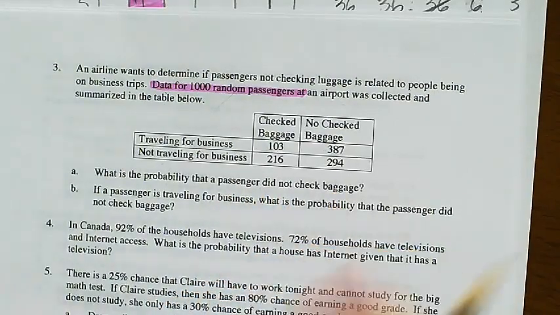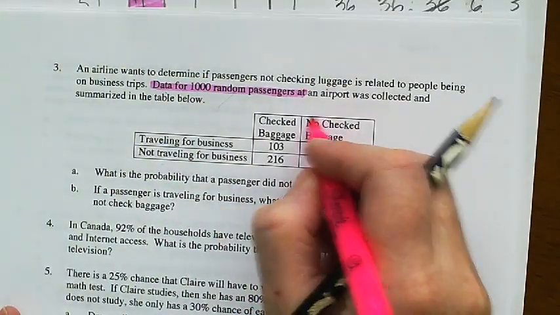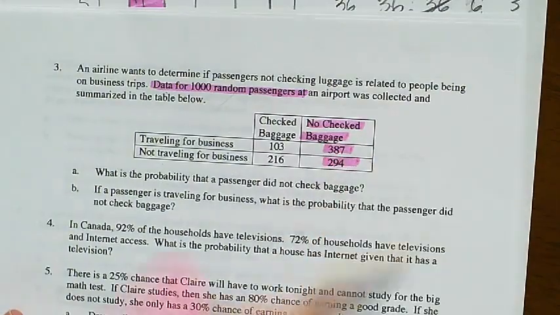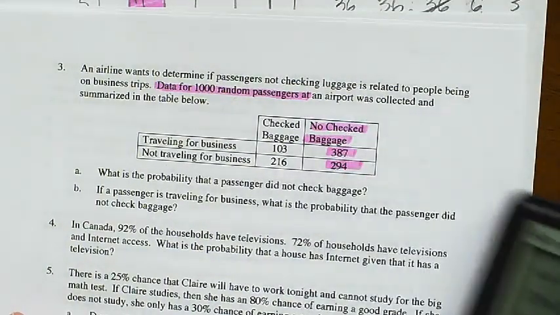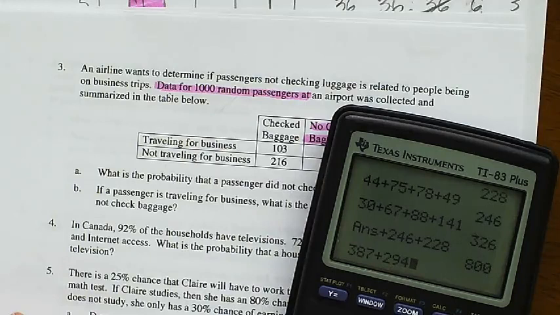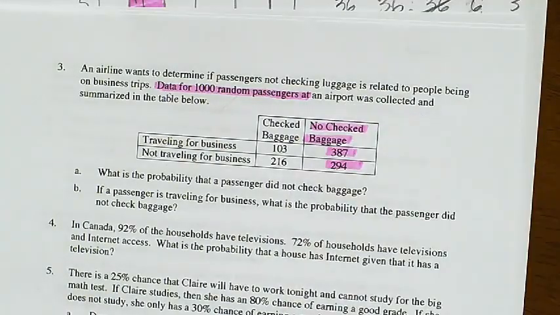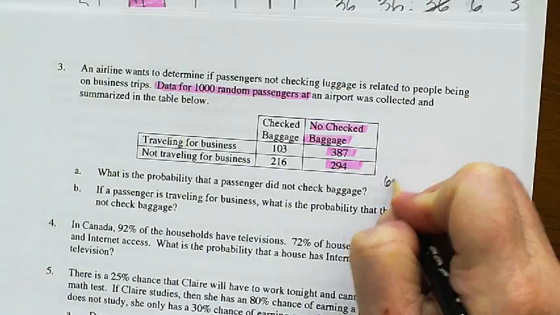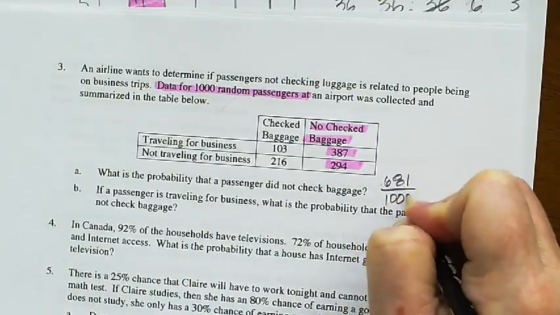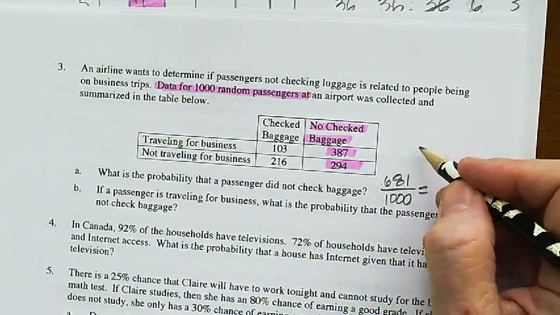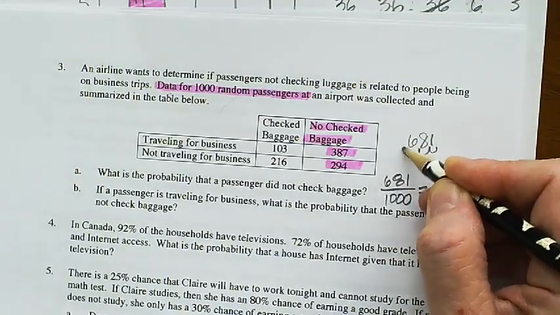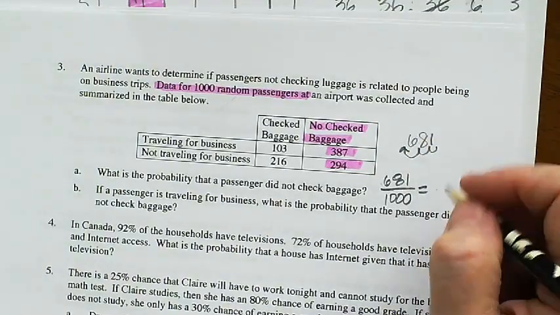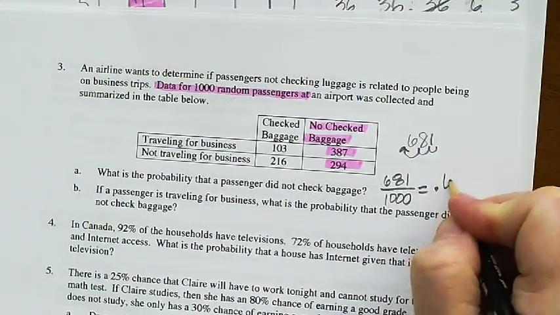So the probability that a passenger did not check baggage, no baggage checked, are these two totals. So let's do 387 plus 294, so 681, which would be, you know, the little trick, right? Just move the decimal point 3 places to the left when you're dividing by a multiple of 10. So that would be 0.681.